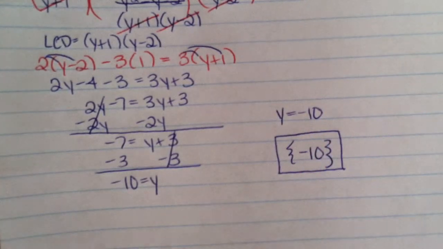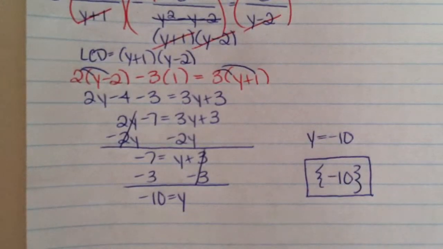So there we have solving rational equations. Always multiply each term of the rational equation by the common denominator of the entire equation. You must look at all denominators to figure out what the common denominator is.